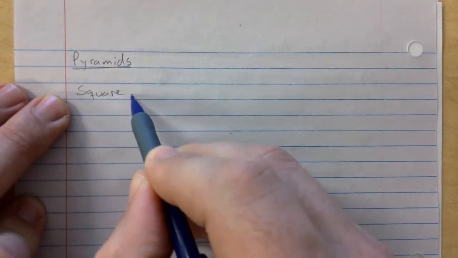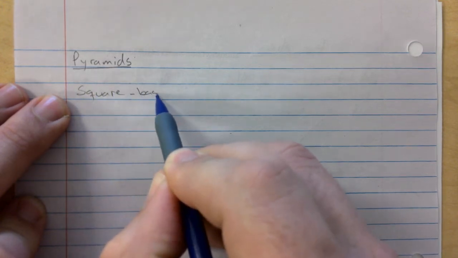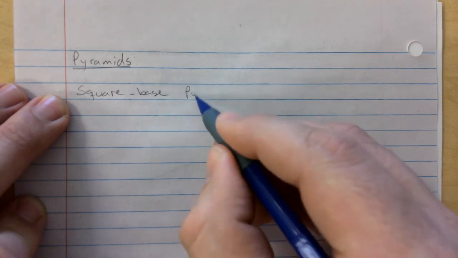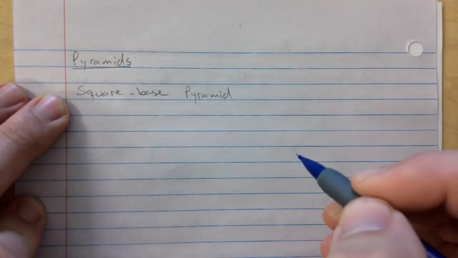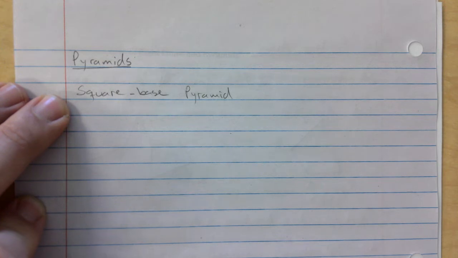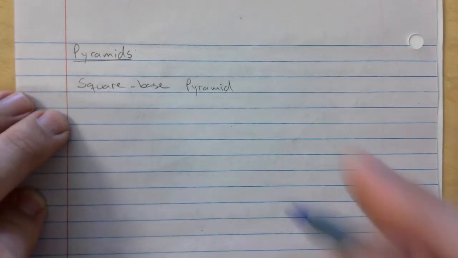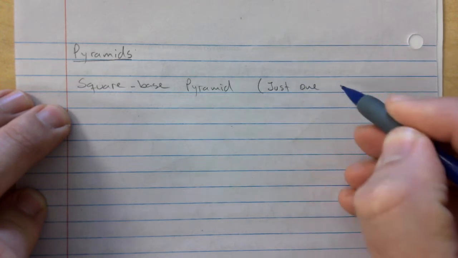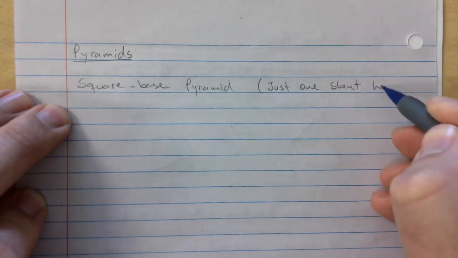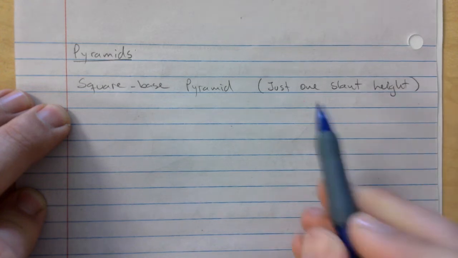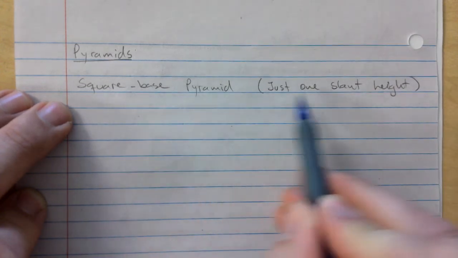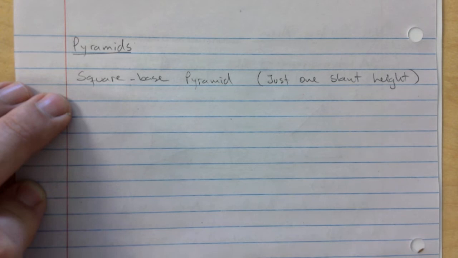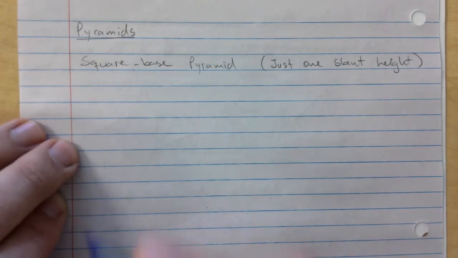And the first one would be the square base pyramid. Just one slant height. Okay, the square base pyramid only has one slant height, and I will draw and label that for you here.